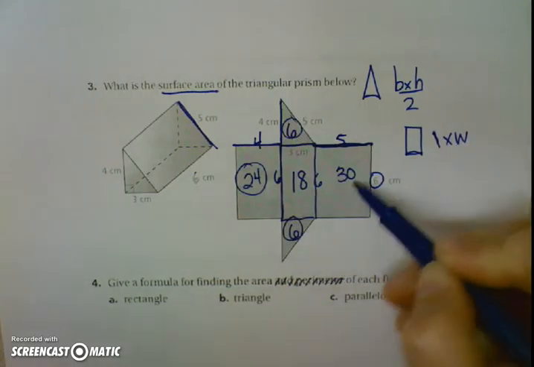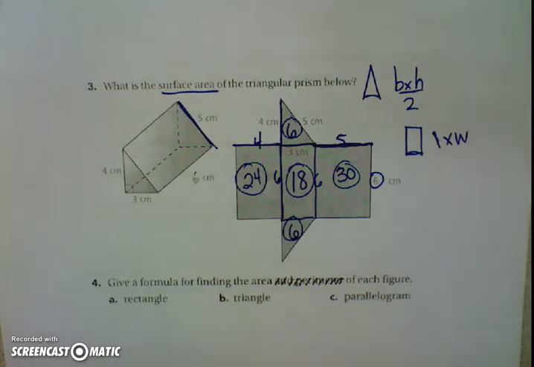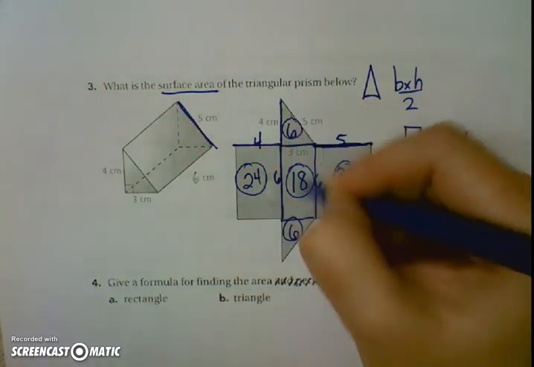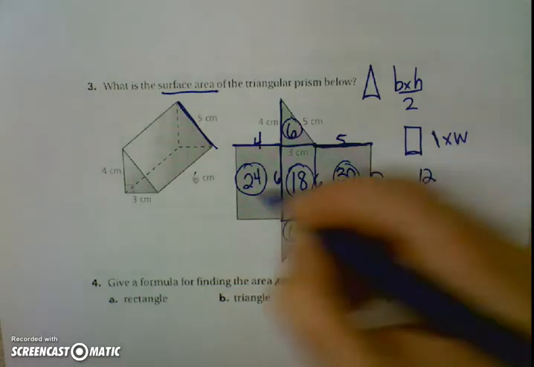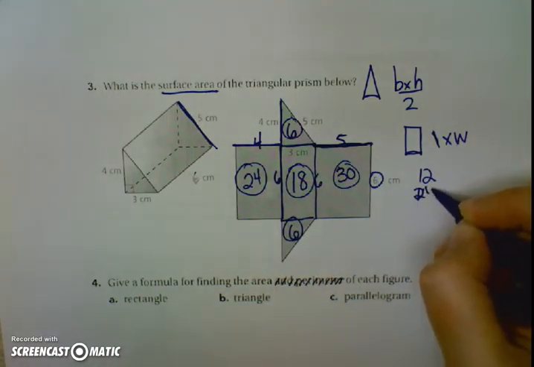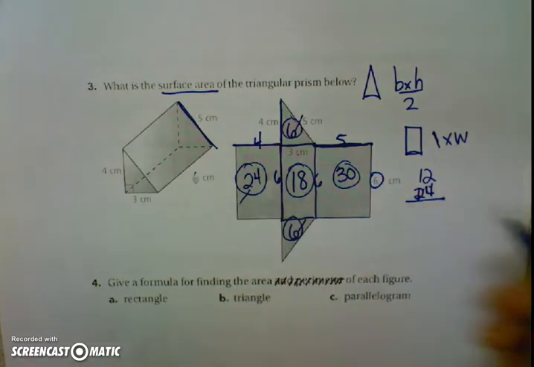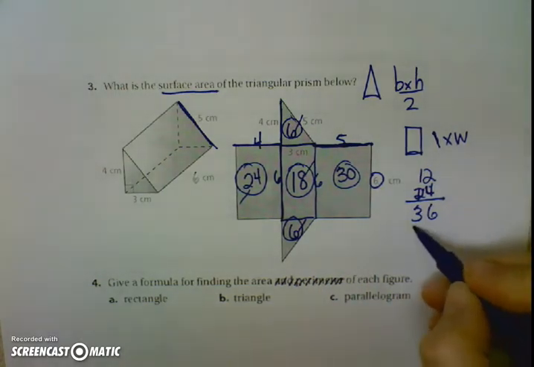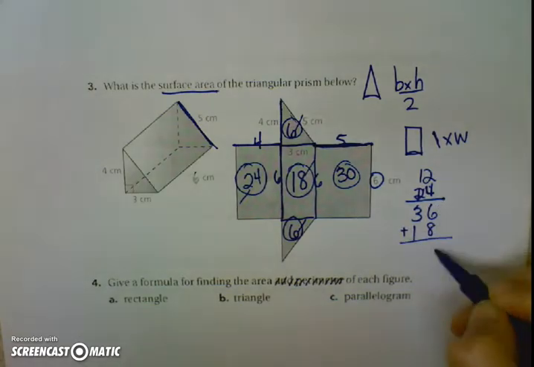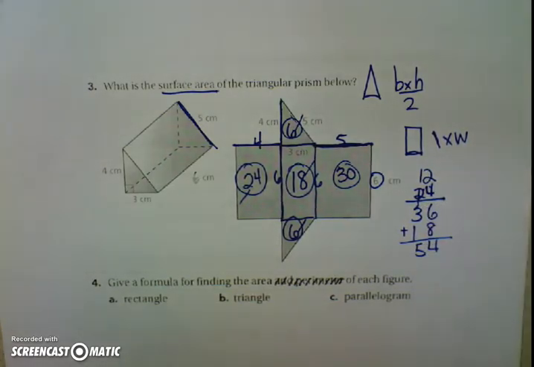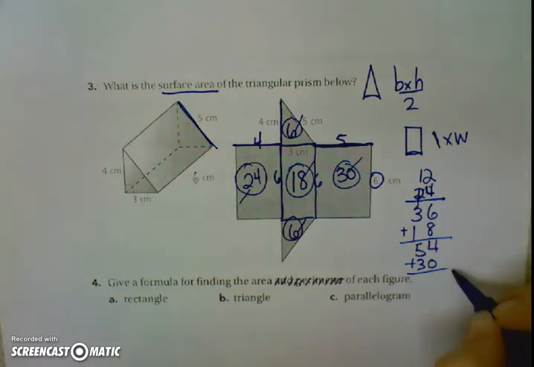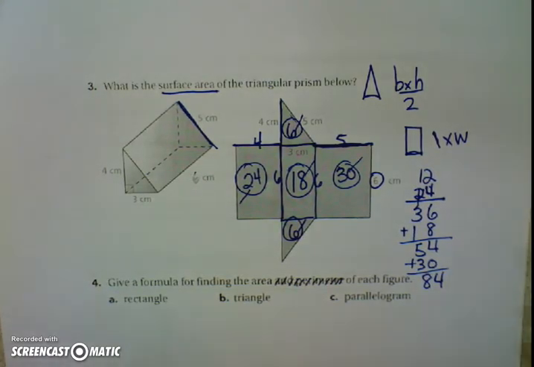So we've got all of our areas, and we can add them up. So I'm going to do the 6 and the 6 to make 12. I'm going to add 12 and 24. So I know I did that one, I know I did that one and that one. 6, so that makes 36 altogether. I'm going to add 36 and 18 next to make 54. I'm going to add my 30 in last to give me a total surface area of 84 square centimeters.